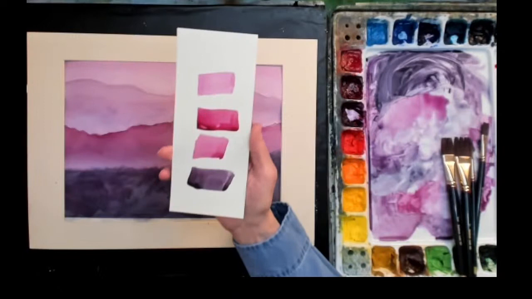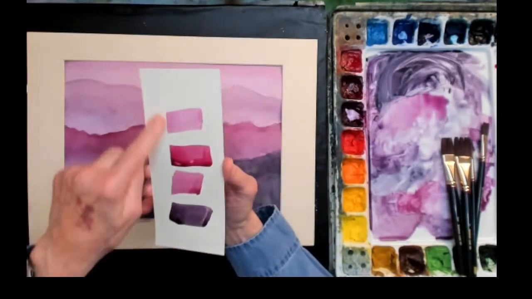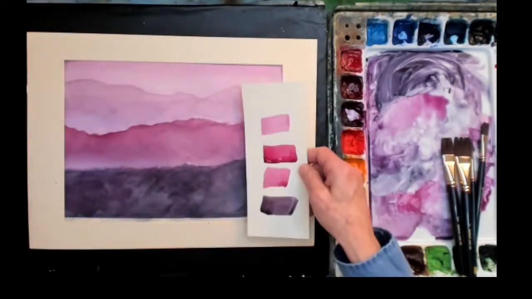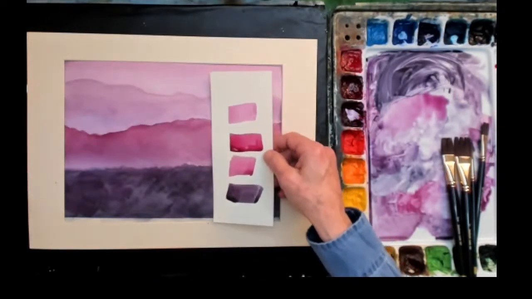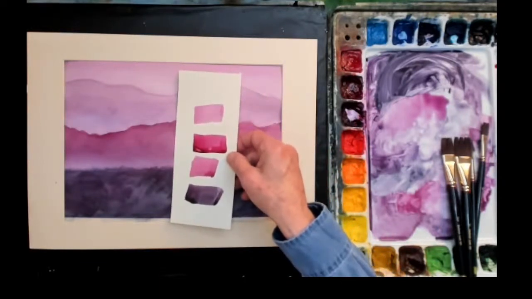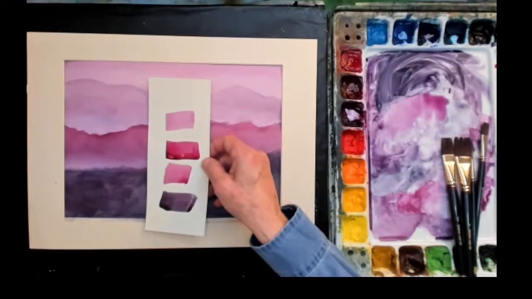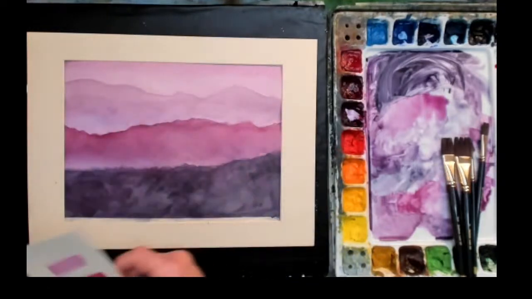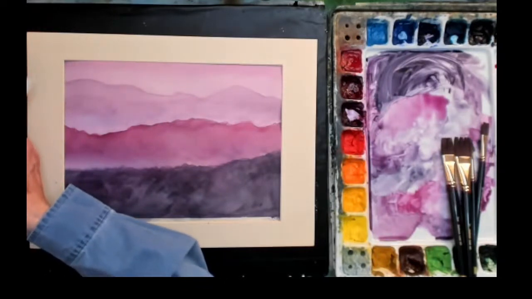So work with a color chart, get a piece of scratch paper, and practice the values you want to use. They pretty well match up with the way I planned them out in the painting: the middle value, the light value, and then the dark value down here. So those are some hints to use all the time.